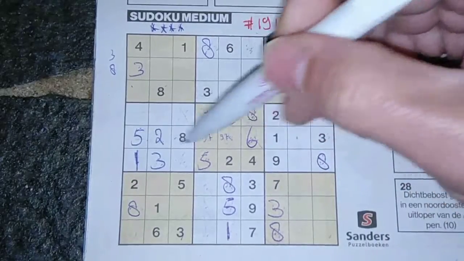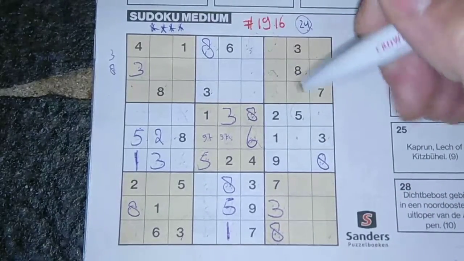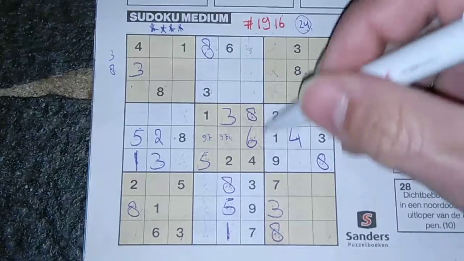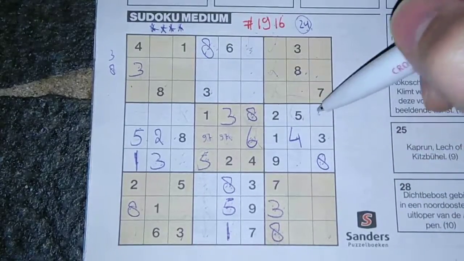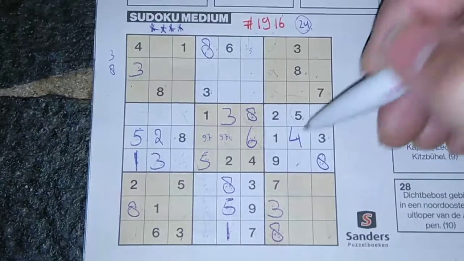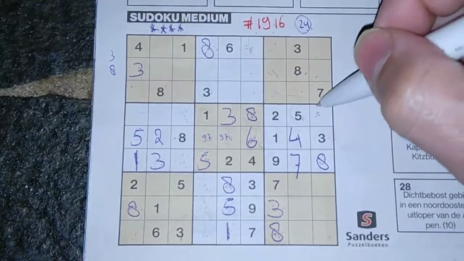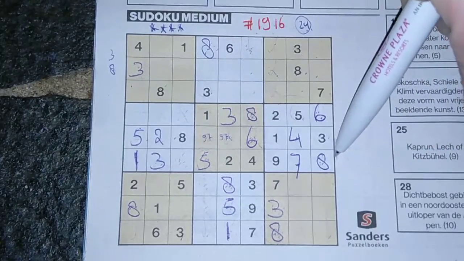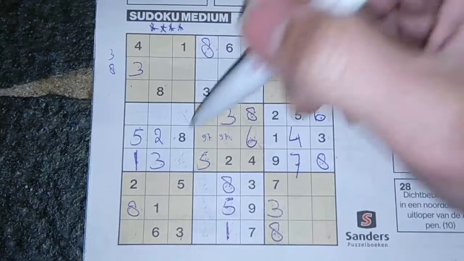So 1 box left in the middle row for the number 4. 2 boxes left in this big square for the numbers 6 and 7. We have a 7 there, no 7 there. 7 should be here and the 6 goes there. 1 number left in this row for the number 6.